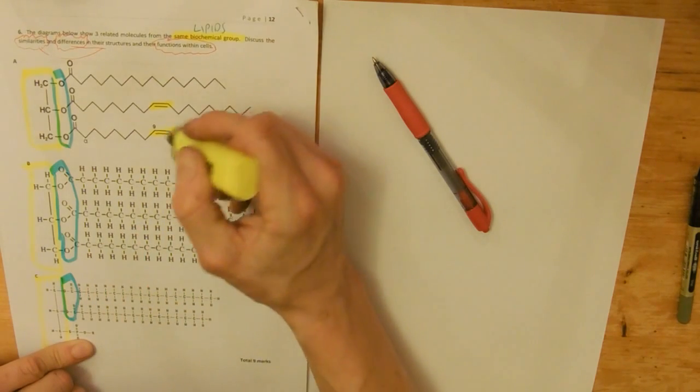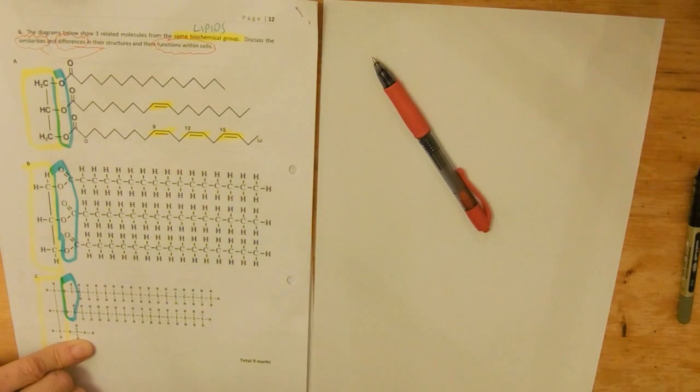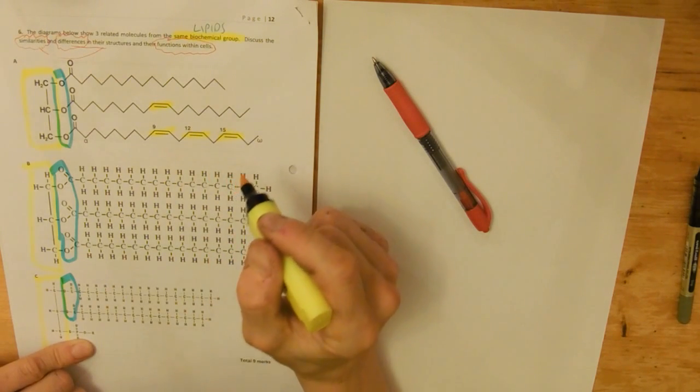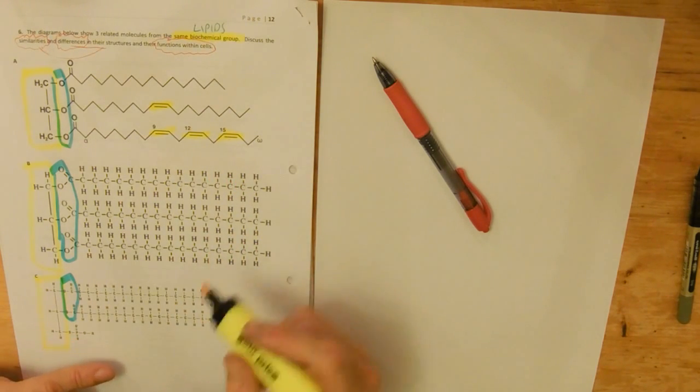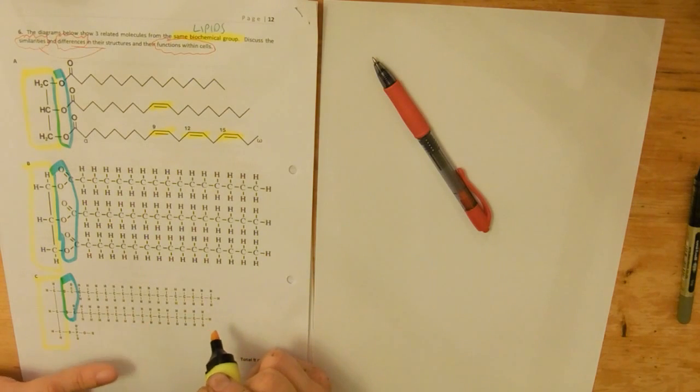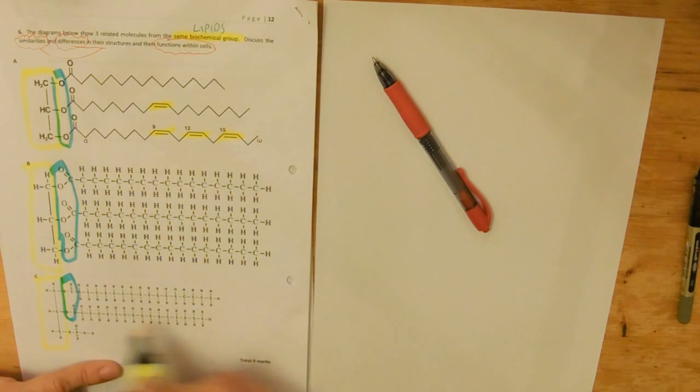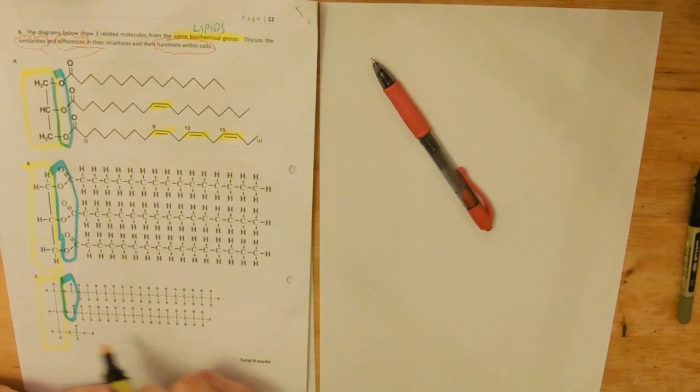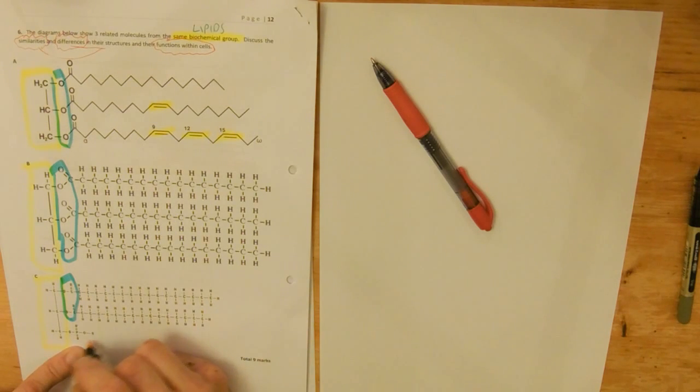So saturated means it's got single bonds only, and there's as many hydrogens as you can fit onto the carbons. Whereas in our A, unsaturated, which means it's got carbon to carbon double bonds, so not as much hydrogen. And in molecule C, we can see we've got 2 saturated chains, and we've got the phosphate there.